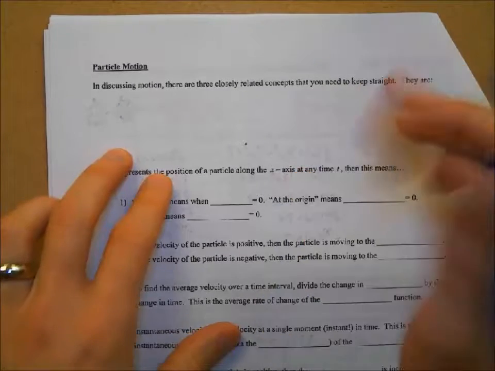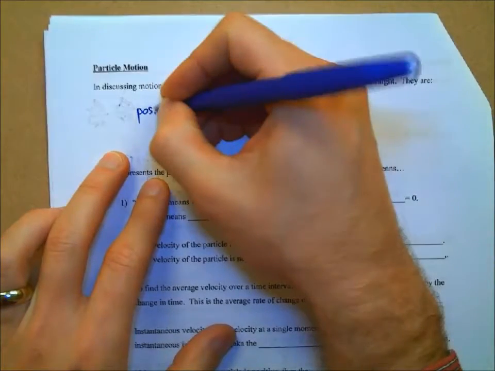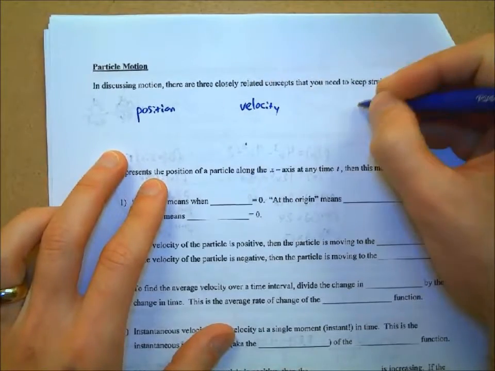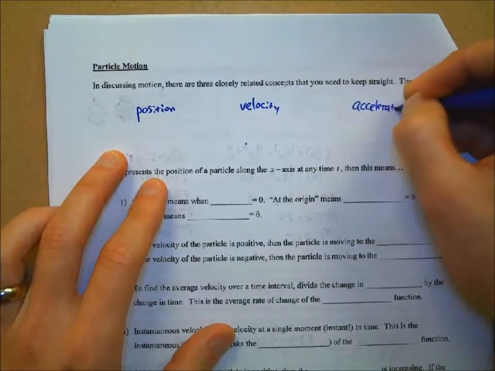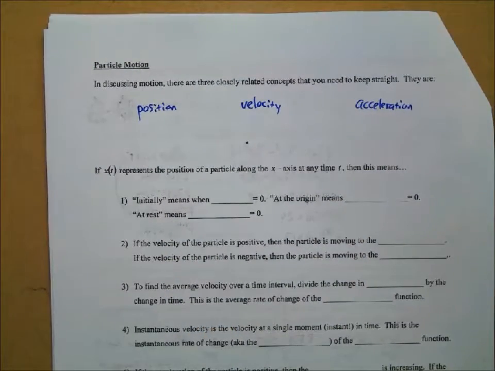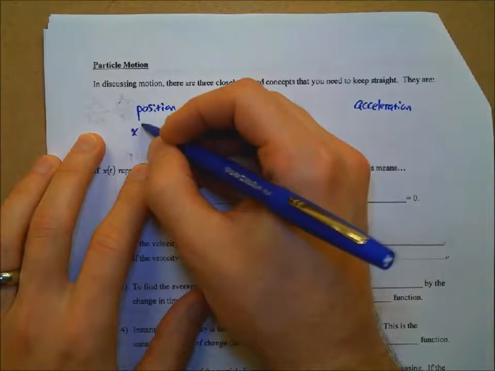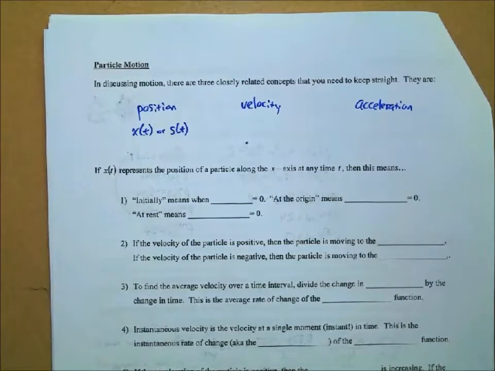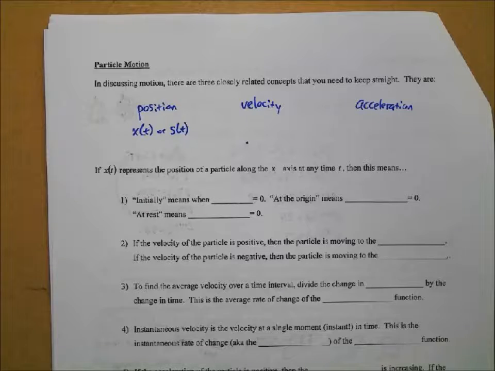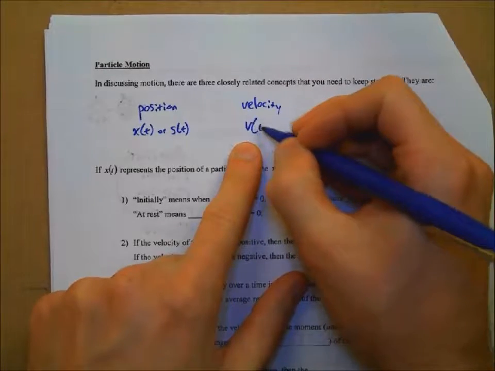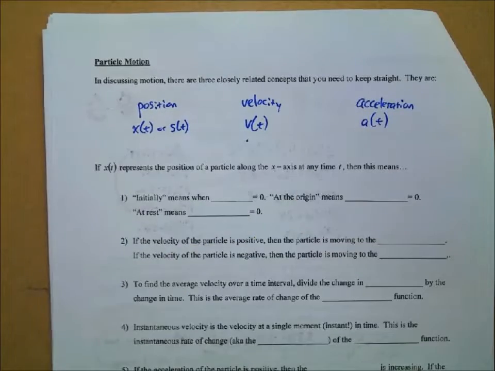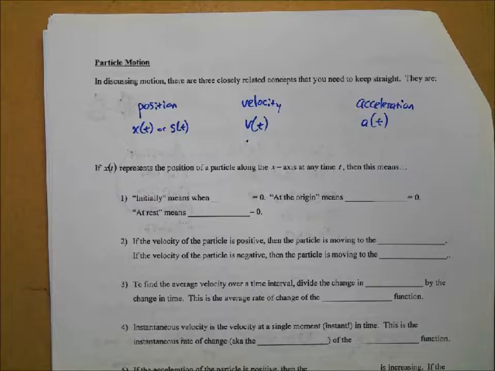Okay, so the three big concepts we're going to talk about are position of a particle, velocity of a particle, and acceleration of a particle. The position of a particle will typically be described as x of t or sometimes s of t, meaning that the particle's position is dependent on time. The velocity will be v of t, and acceleration we normally expect will be a of t. Those are the typical ways we will name things.